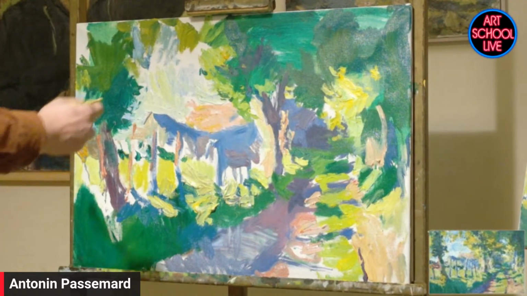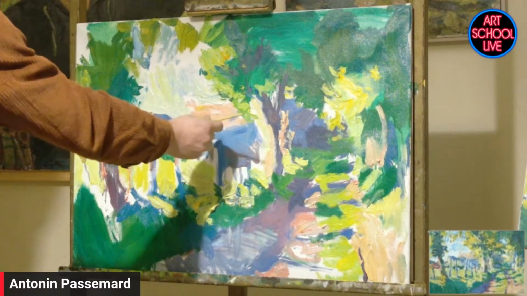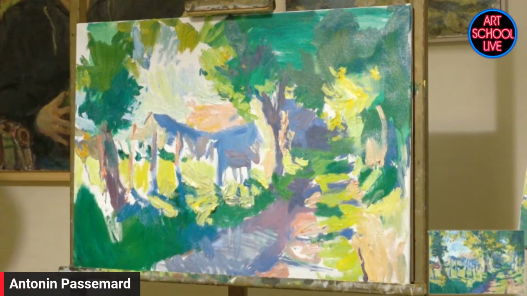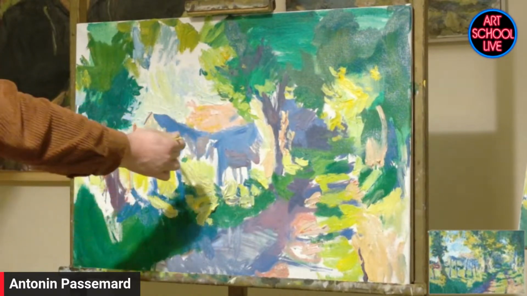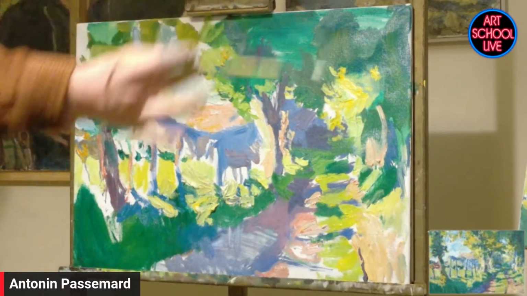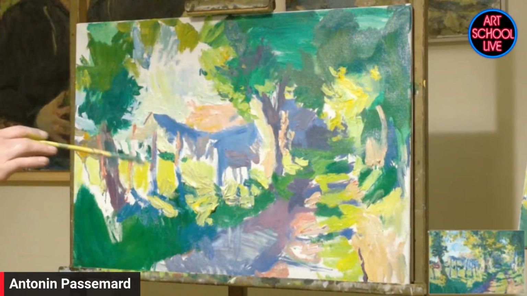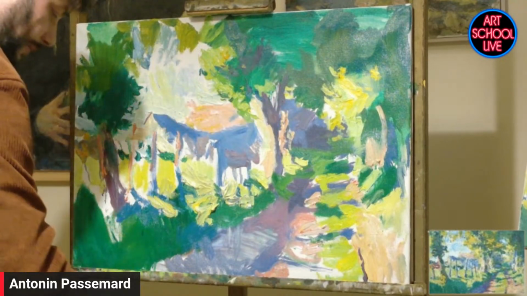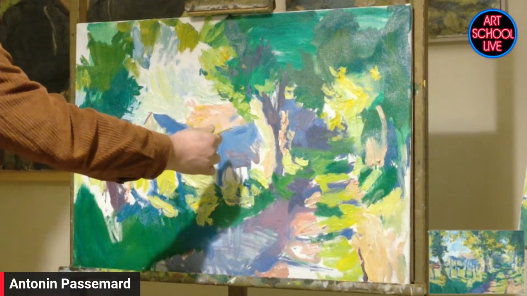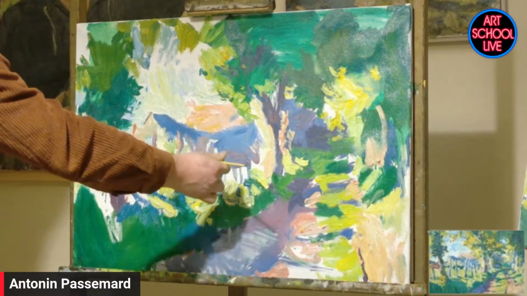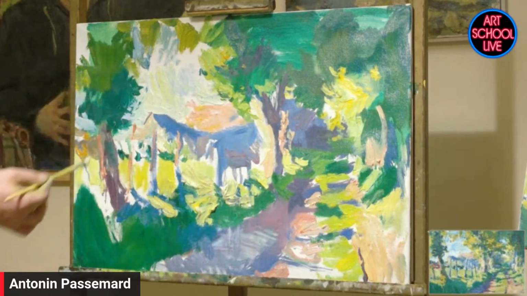And also, when you paint bold, it looks, especially when the painting is finished, like it was rushed in a way, that it just happened like this. But this is just an illusion. Usually those types of paintings take a lot of time, and they need to be built little by little.